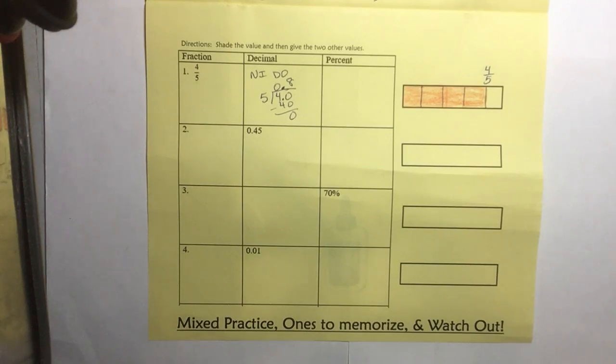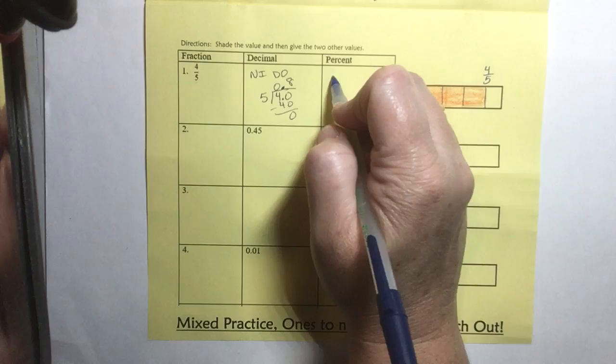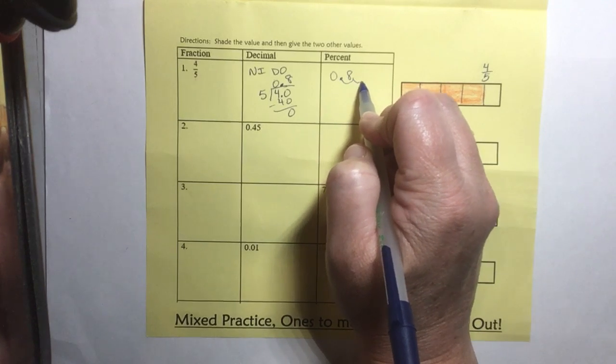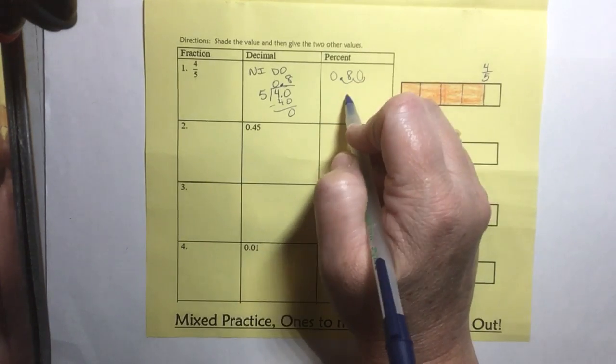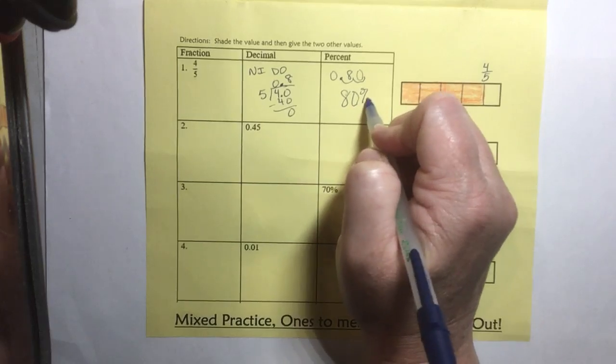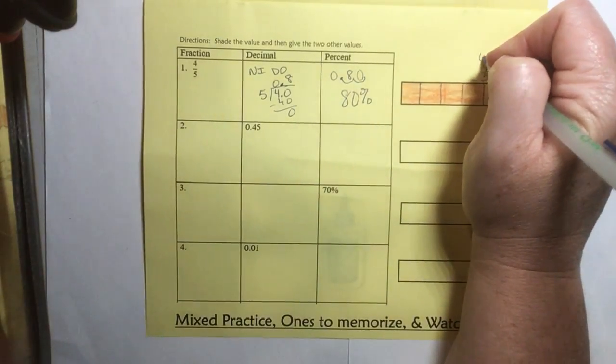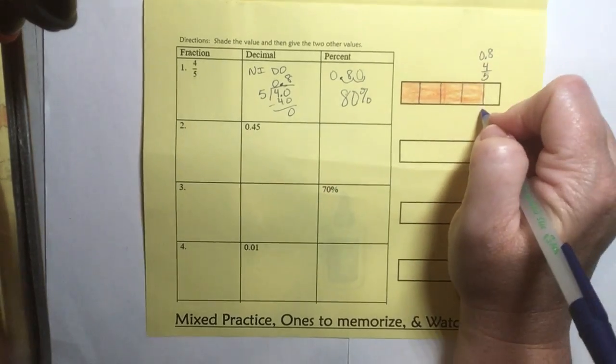So 4/5 is 8/10. And then the percent, so if I know it's 8/10, then I'm going to move my decimal 2 places to the right. Put a 0 there. So it's going to be 80%. I'm going to go ahead and label that over here too. So this is 8/10, and it is 80%.